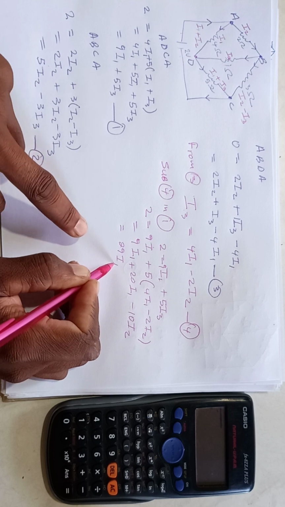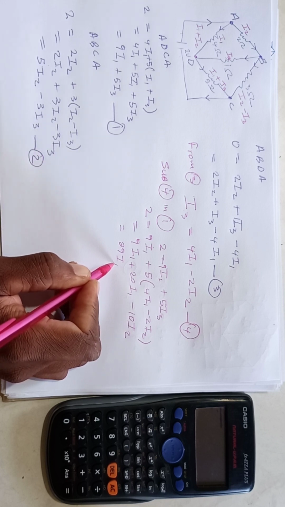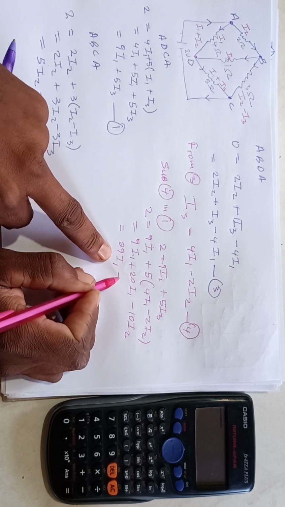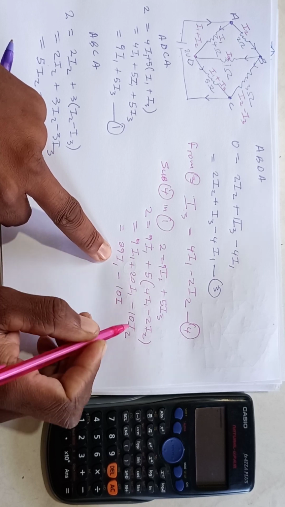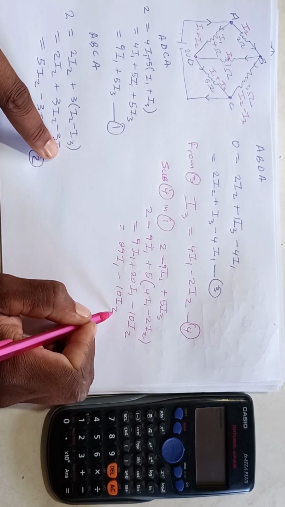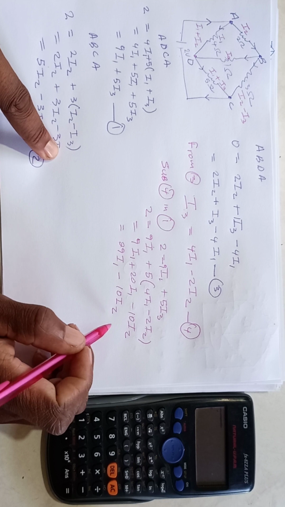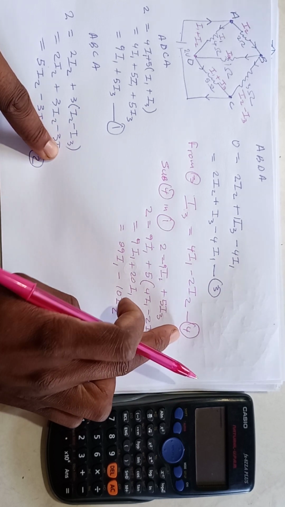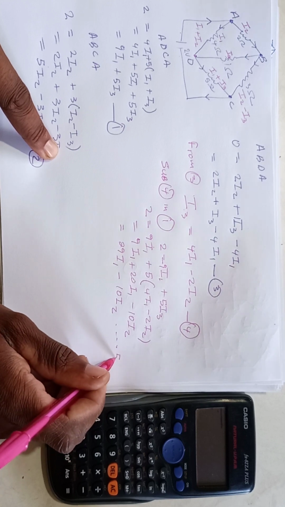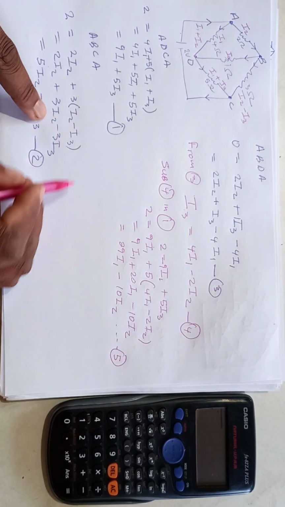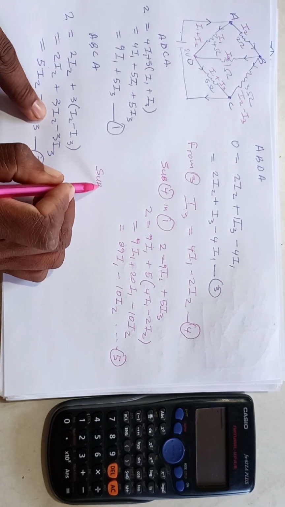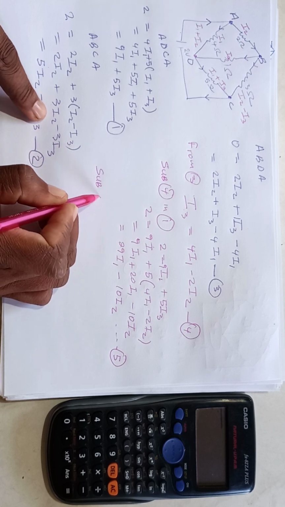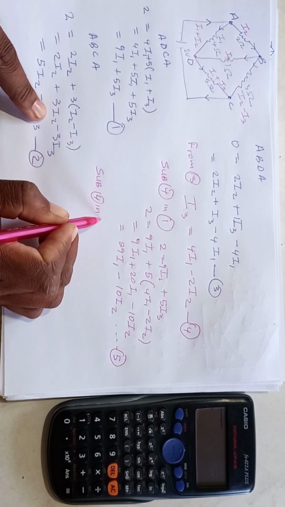I1, and we would be left with minus 10 I2. So let us call this, the last equation was equation 4. So this one is equation 5. We again substitute equation 4 in 2.